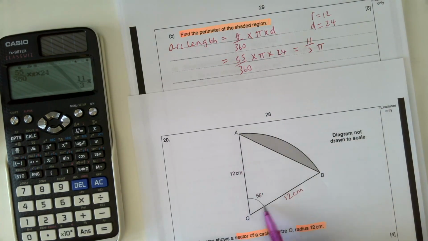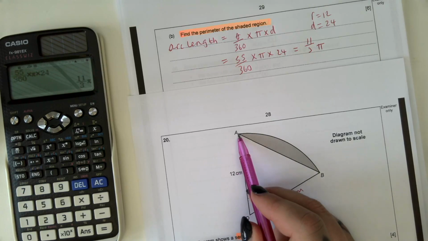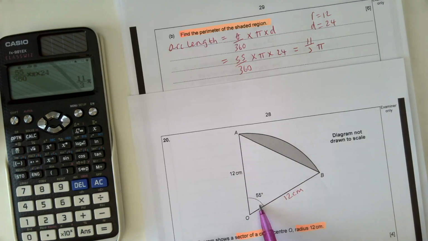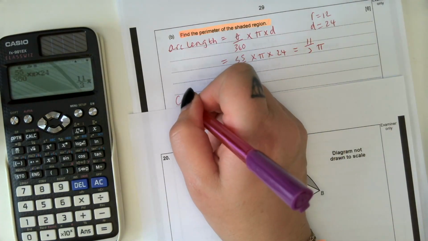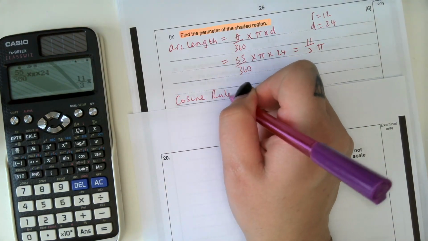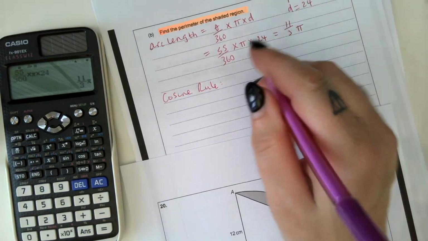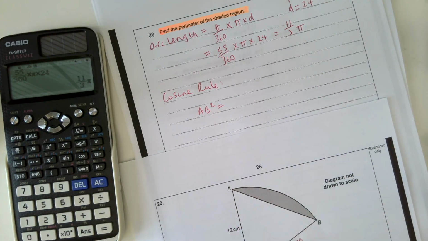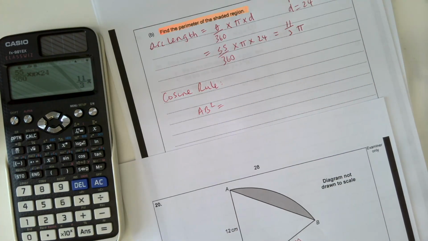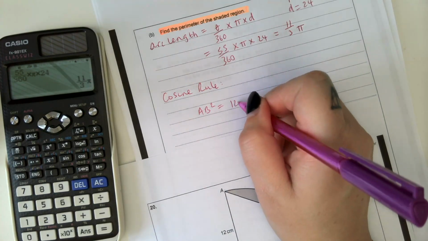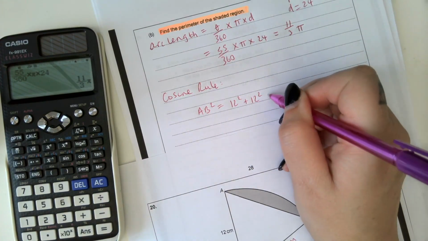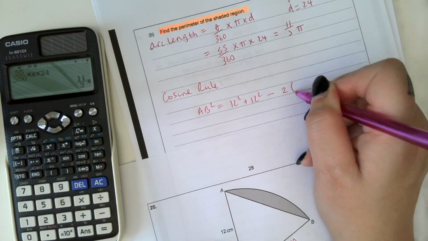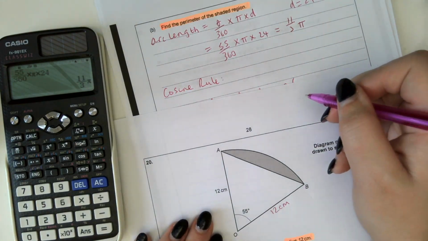So I'm going to have to work with this triangle, and I've got two sides and the enclosed angle, so I'm going to use the cosine rule to find AB. So AB squared is equal to the two side lengths squared. So 12 squared plus 12 squared, subtract 2 times those side lengths.